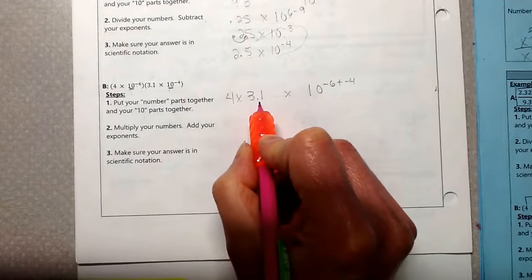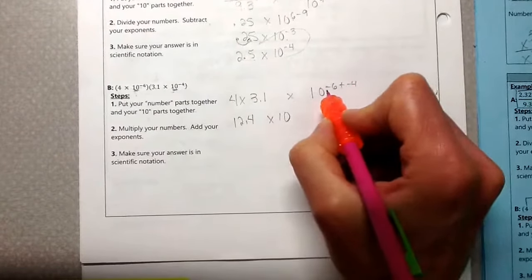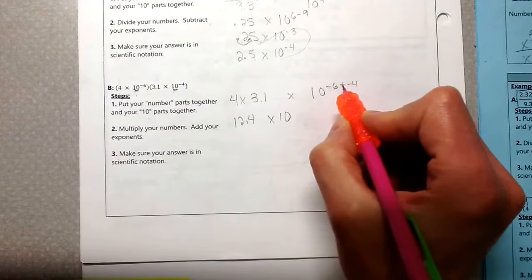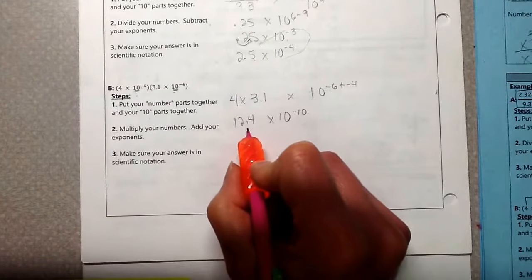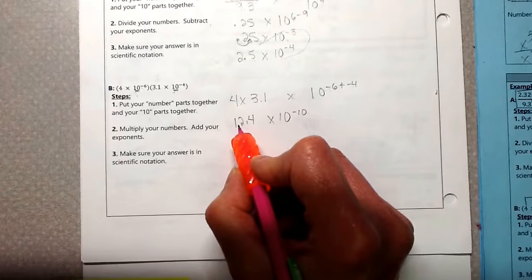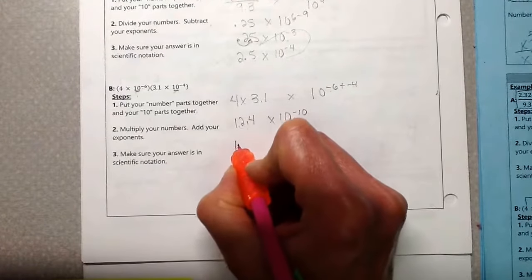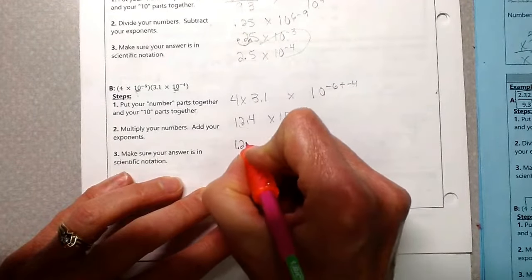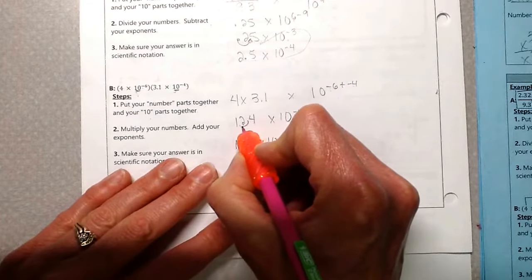Okay, so when we multiply these together, we're going to get 12.4 times 10, and negative 6 plus negative 4 is going to give us a negative 10. And we are not in scientific notation. So we need to move the decimal point one place to the left because the number needs to be greater than or equal to 1 but less than 10. So this is going to leave us with, oops, not 12, sorry, 1.24 times 10.